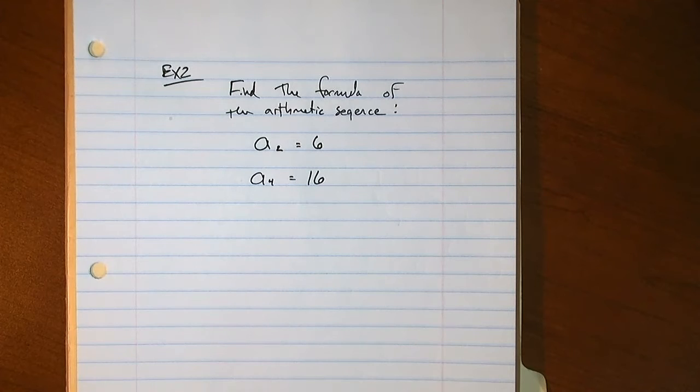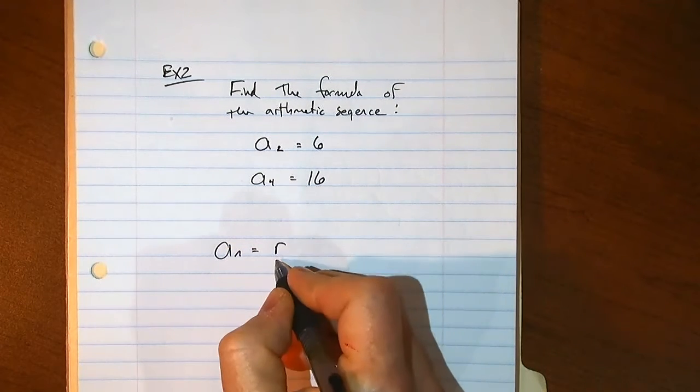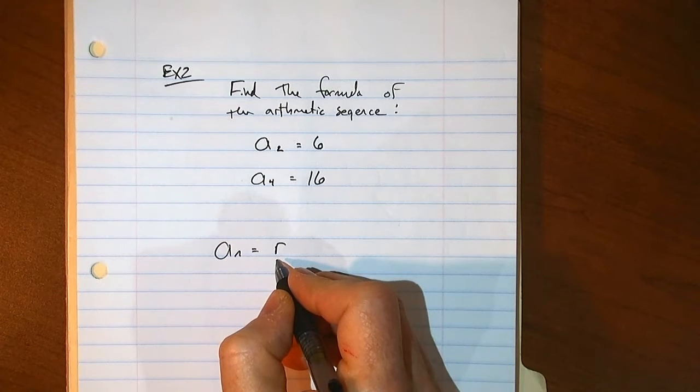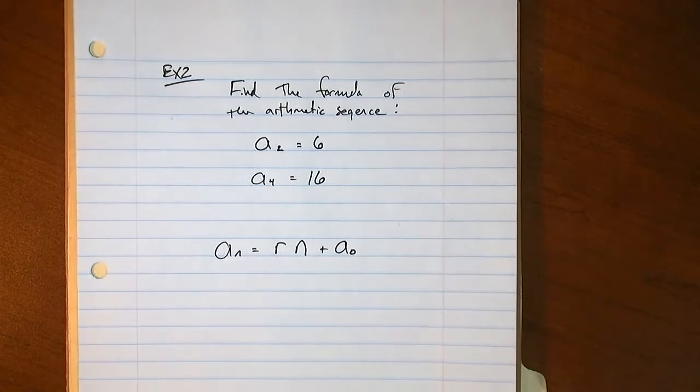Okay, so they've given us considerably less information, but we still need to know the same 2 things. What is the pattern when we move from one term to the next? And what is the 0th term?